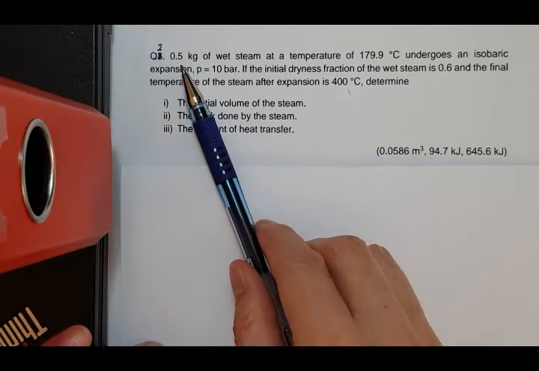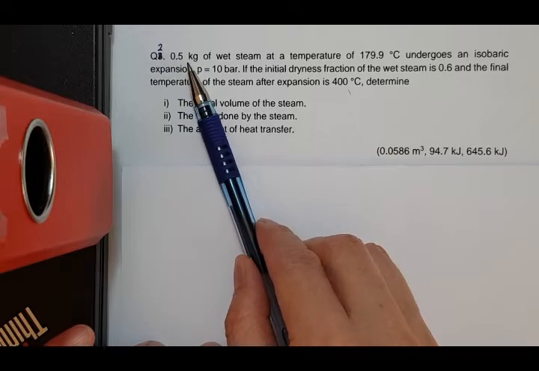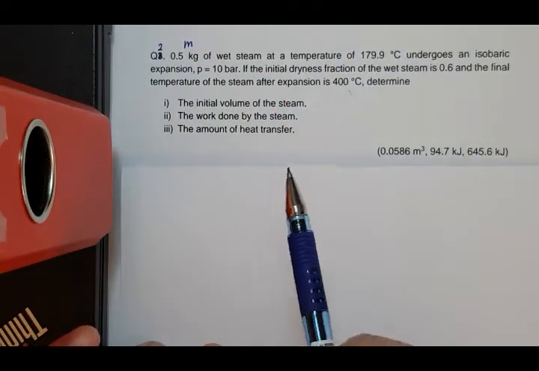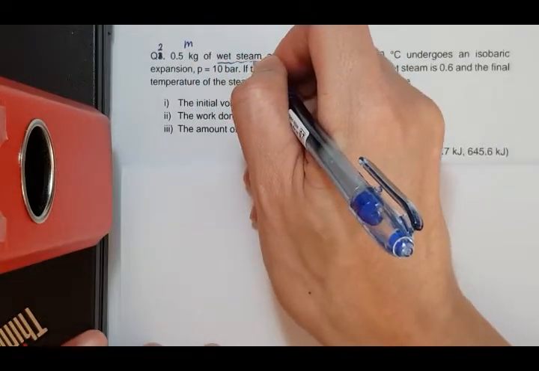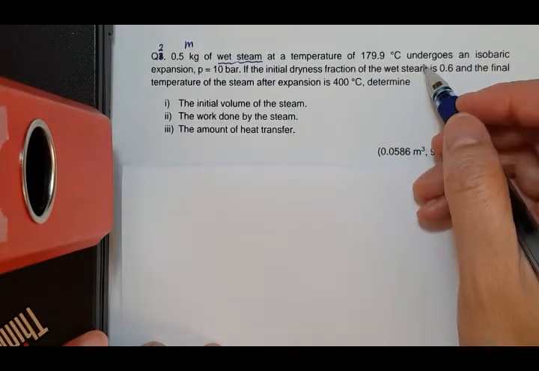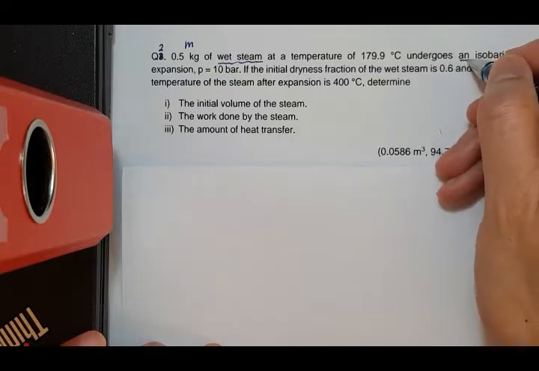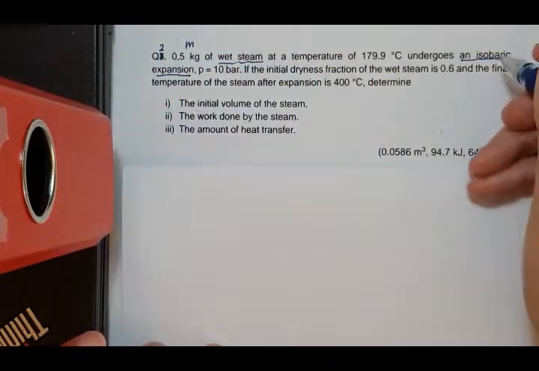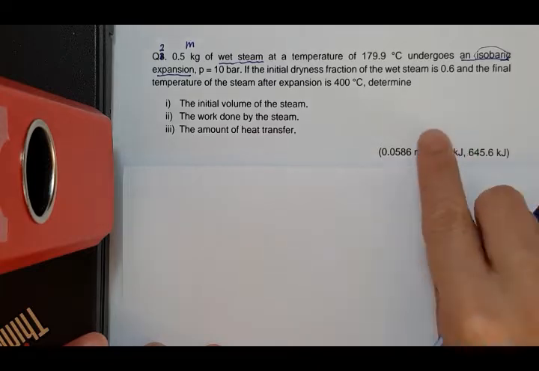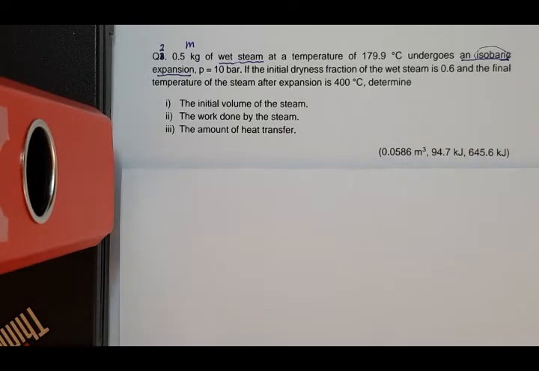First of all, we know the mass, which is 0.5 kilogram. So that's obviously a closed system because the mass is fixed, of wet steam at a temperature, which undergoes an isobaric expansion. Isobaric means that it's a constant pressure process. From the lecture slides we learned the process of water when it is heated under a constant pressure.